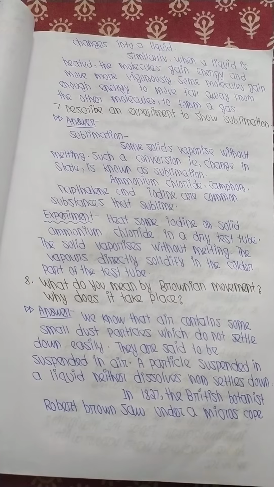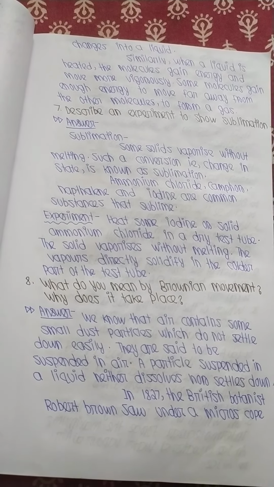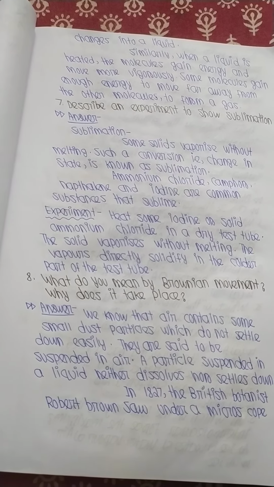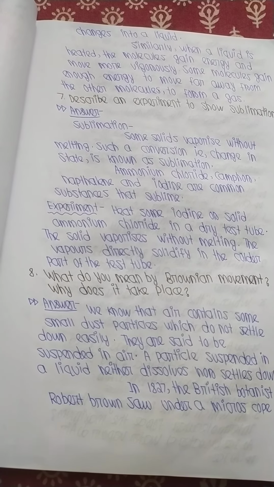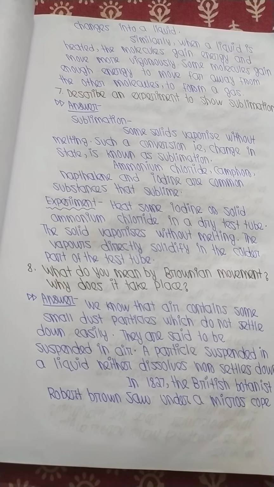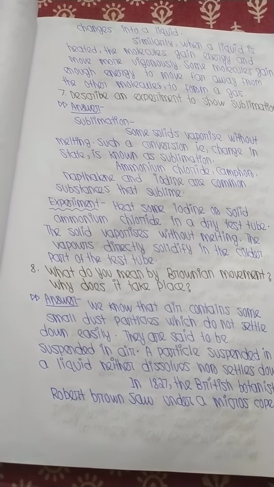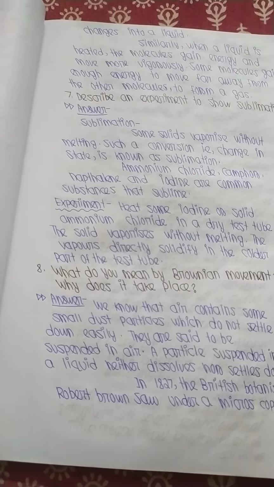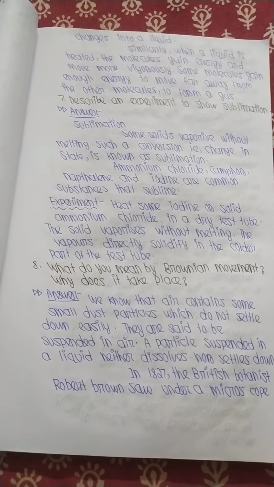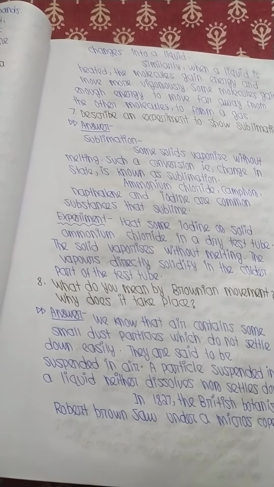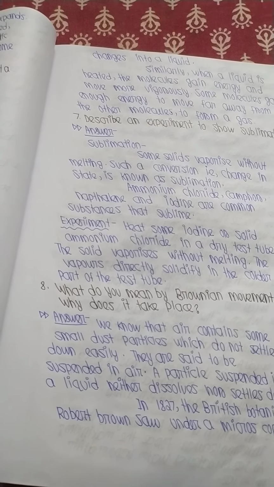Next, question 7. Describe an experiment to show sublimation. Answer. Sublimation. Some solids vaporize without melting. Such a conversion, that is, change in state, is known as sublimation. Ammonium chloride, camphor, naphthalene and iodine are common substances that sublime.